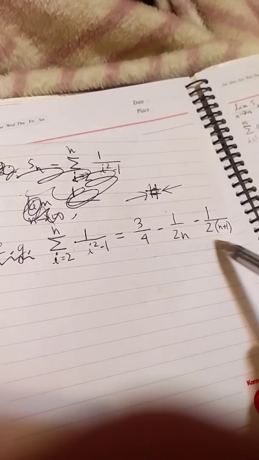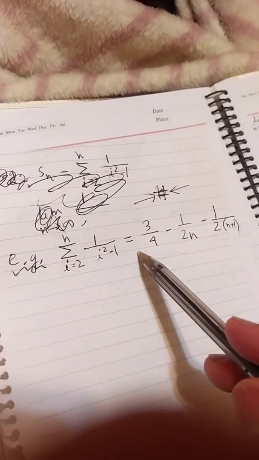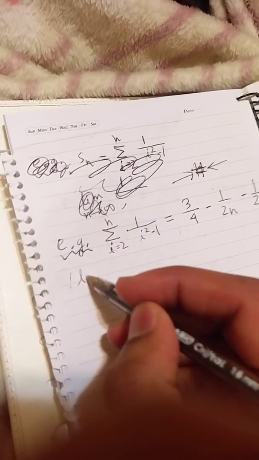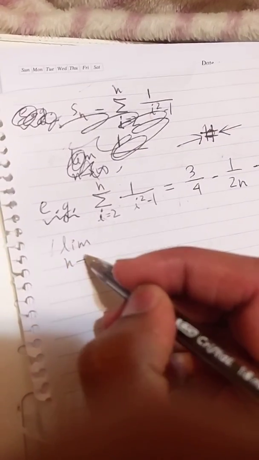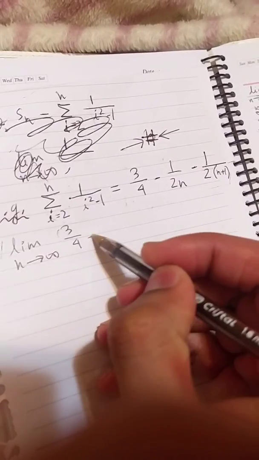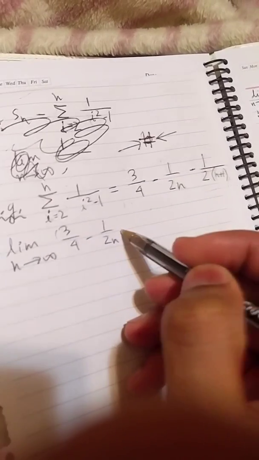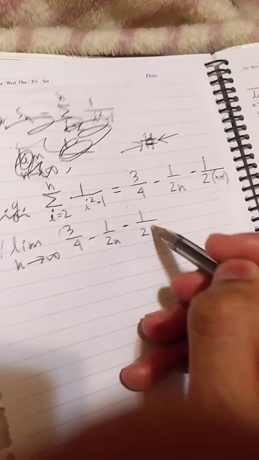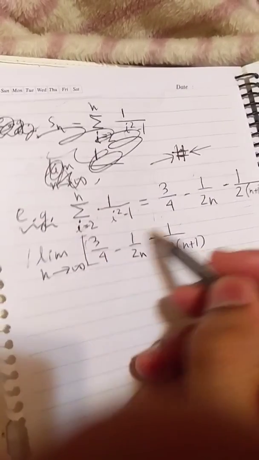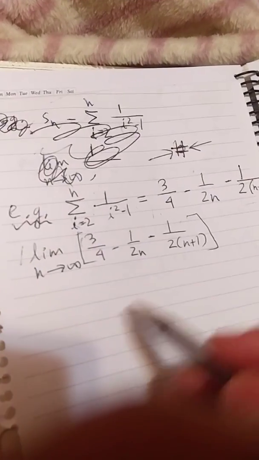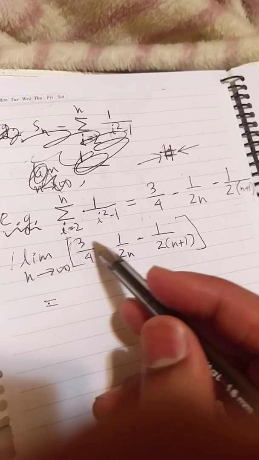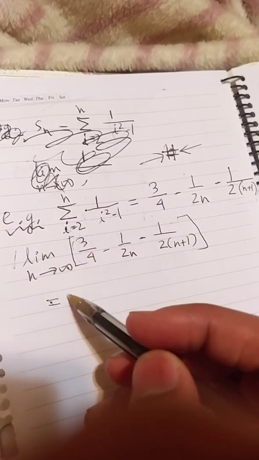Now you take a limit of this as n approaches infinity. So the limit as n approaches infinity of 3 over 4 minus 1 over 2n minus 1 over 2n plus 1. So the limit as n approaches infinity of this whole term. So let's see what happens. In this term there is no n, so this term is not altered.